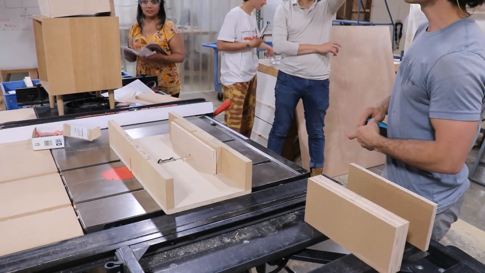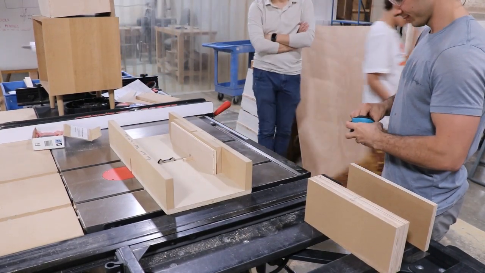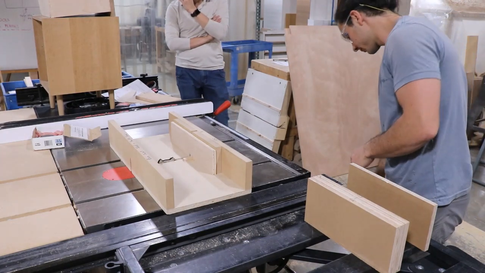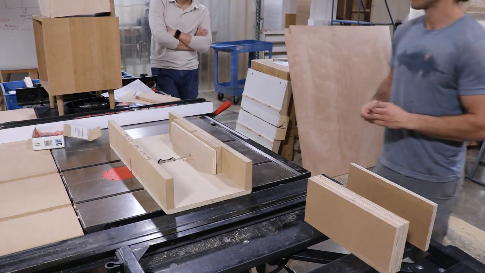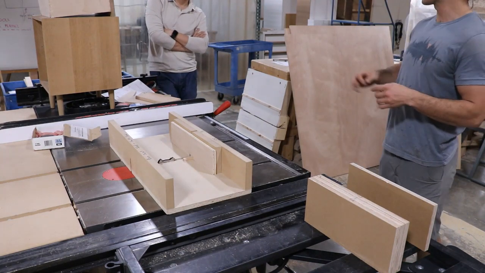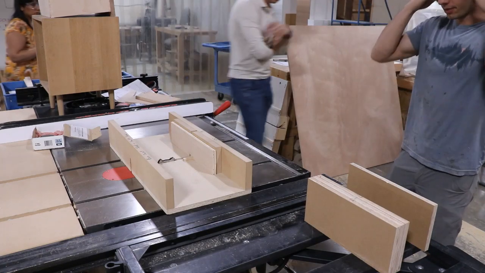Could you hit the desk button? And I'm gonna get everyone around to the left side here.